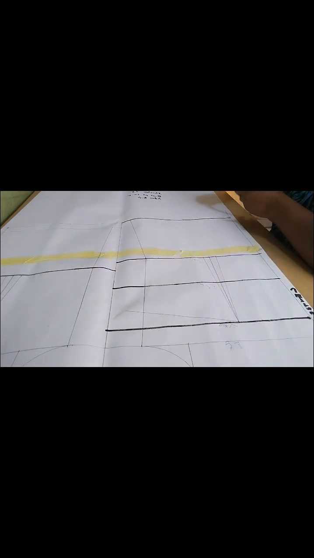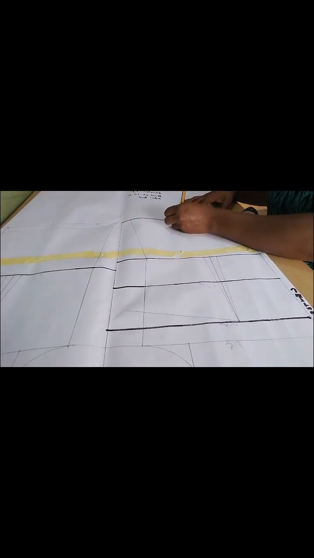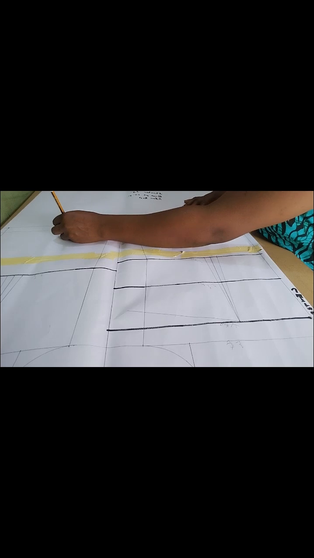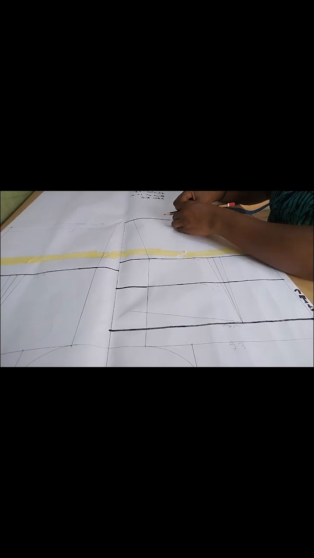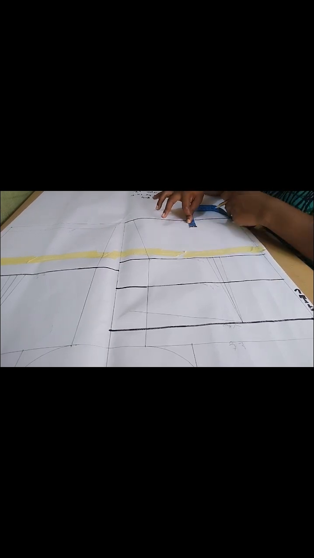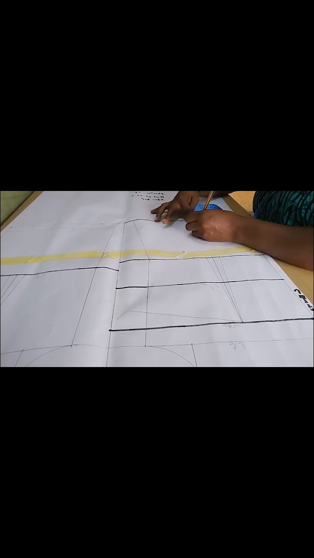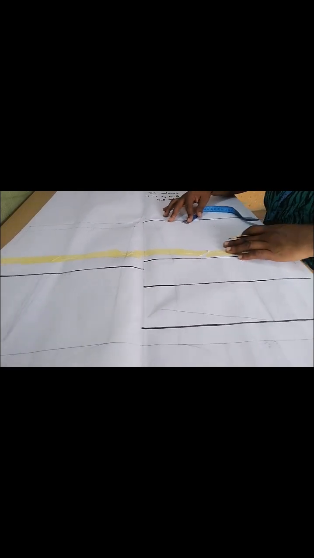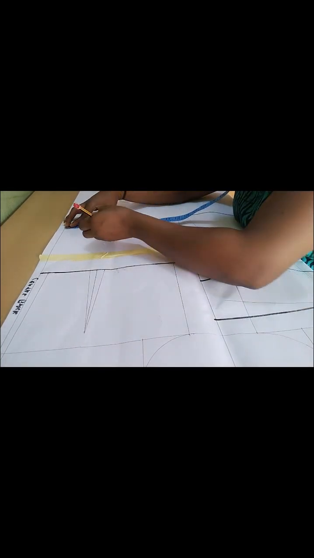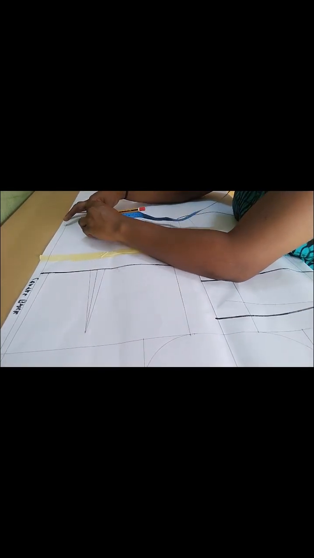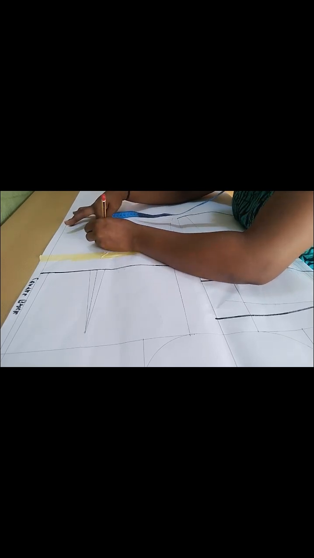So what are we doing next? Remember, you now come to the hips. This is the hip line, and this is also the hip line for the back. On this hip line, you will mark that same dart, 4.25, and you go up by 2 inches. Do the same thing for the back pattern: mark 4.25, go up by 2 inches.